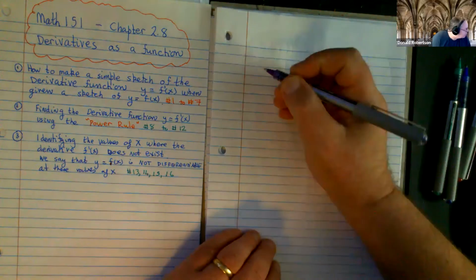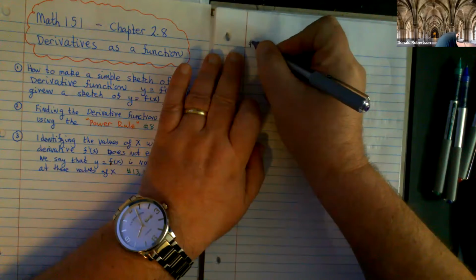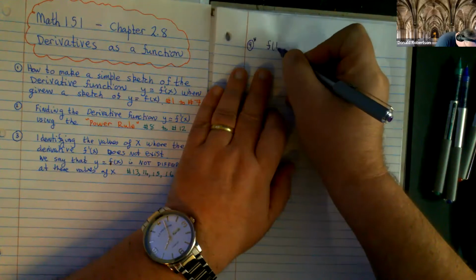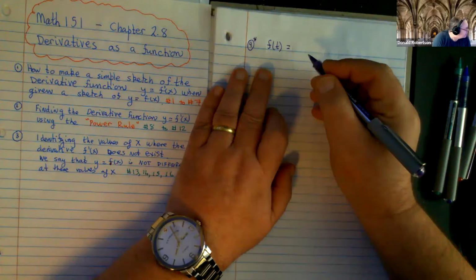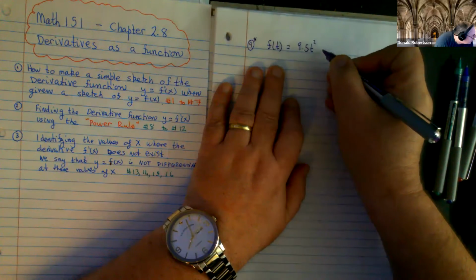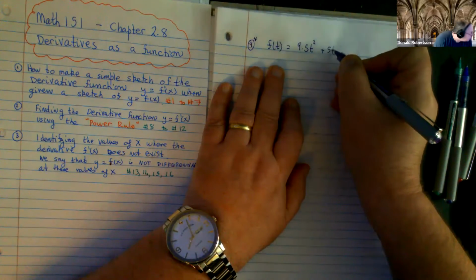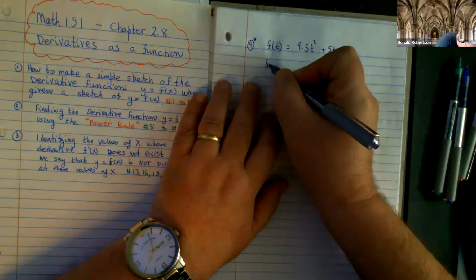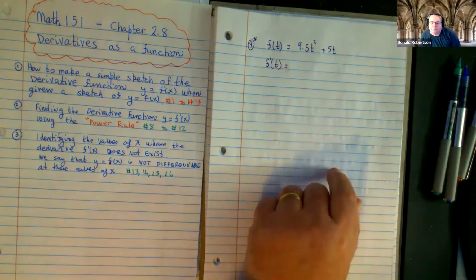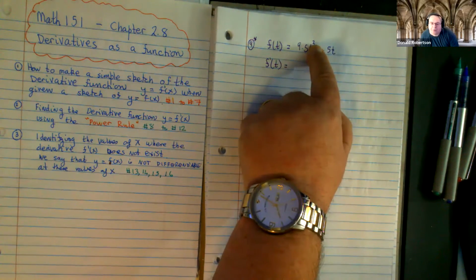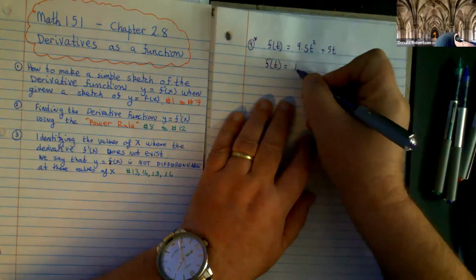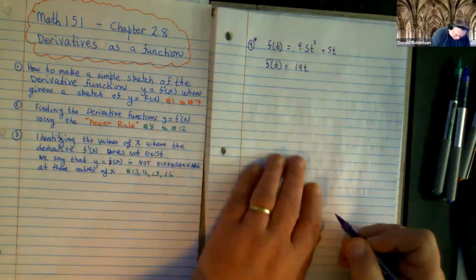The first one I'm going to do is question 9, or at least a version of question 9. So here is the function. Pretty nice looking function: 9.5 t squared plus 5t. We are going to find its derivative. If you remember from yesterday, the power rule says you multiply by the power and then you reduce the power by 1. So 2 times 9.5 gets you 19, and now you've got a t.